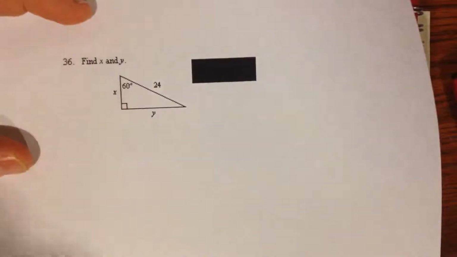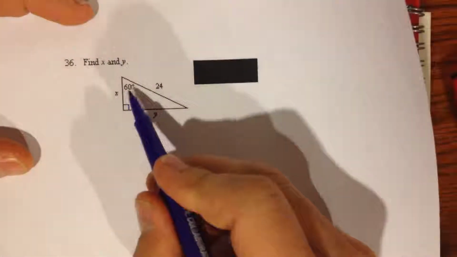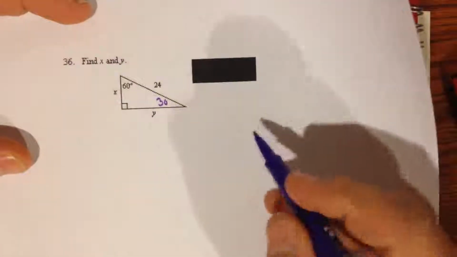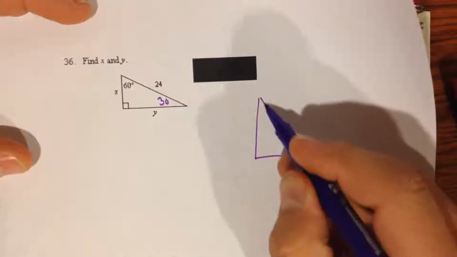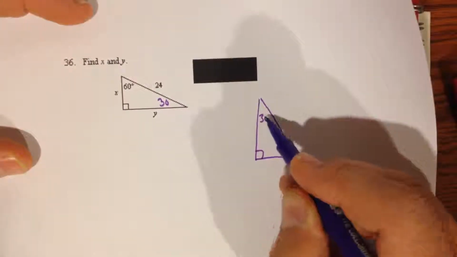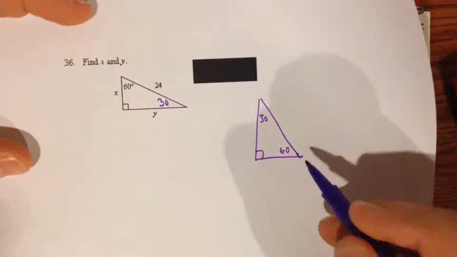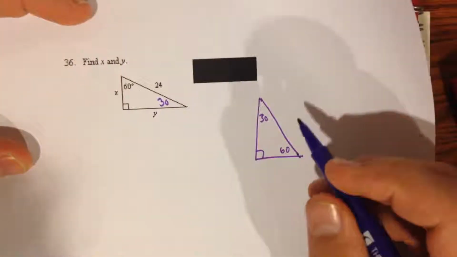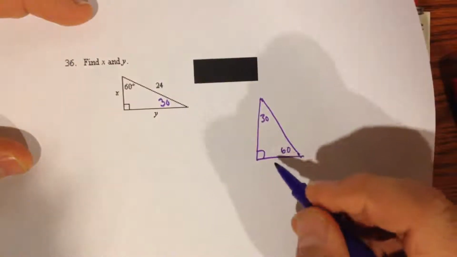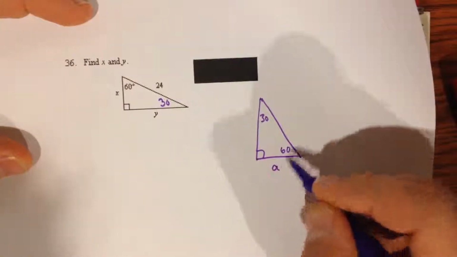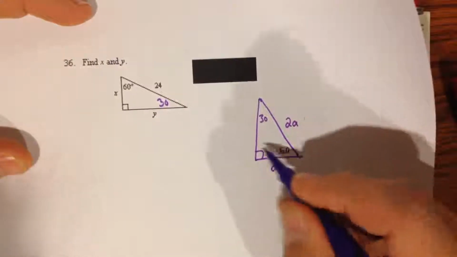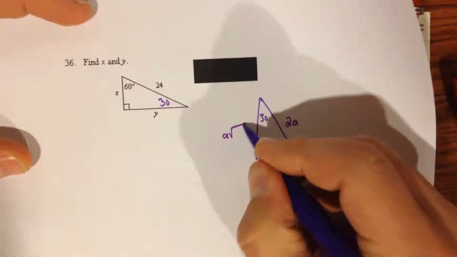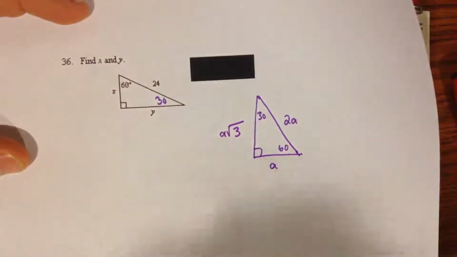Alright, so this one here, that's 60, this is 30, so I got a 30, 60, 90. And the template that we drew was more upright like this. Alright, and the rule that we wrote down is that the small side was just A, the hypotenuse is 2A, and then across from 60 is A radical 3.